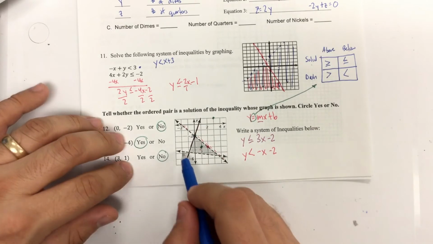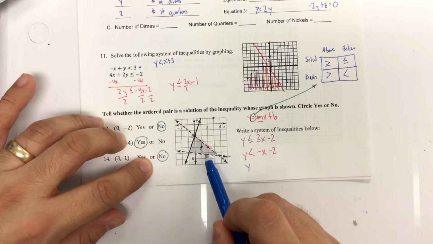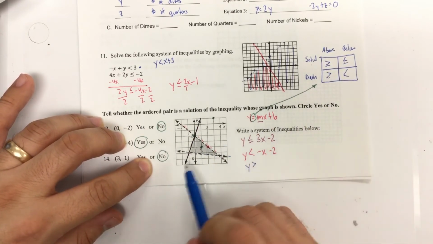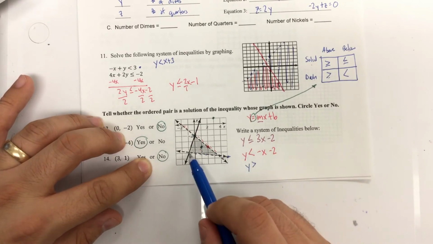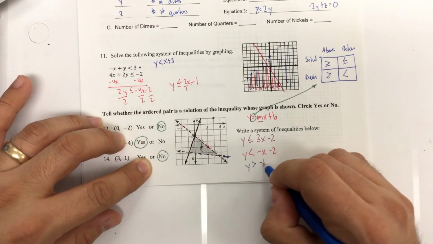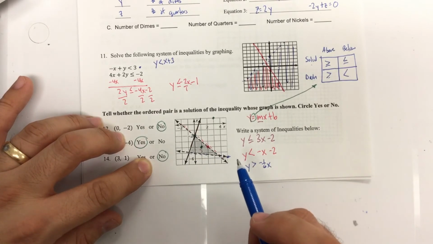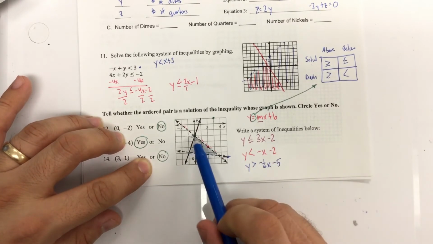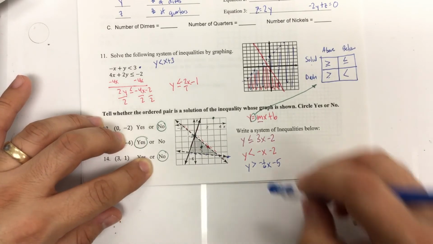Then for our last one, we'll do this line here. So we start with y. It's dashed and it's shaded above, so dash and above is greater than. For my slope, I can start here and go to here. So down 1, and then right 1, 2, 3, 4, 5, 6. So negative 1/6 x, and my y-intercept is right here at negative 5. Okay, so really quickly, if I start here, I go down 1, then 1, 2, 3, 4. It should be negative 1/5. Sorry about that.